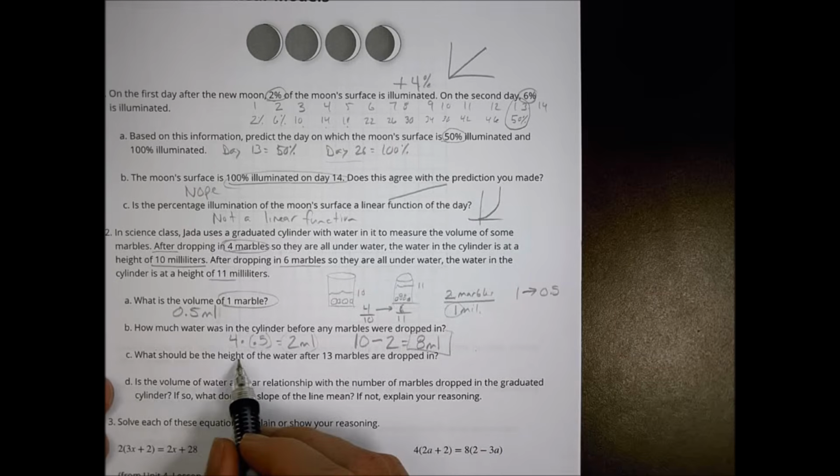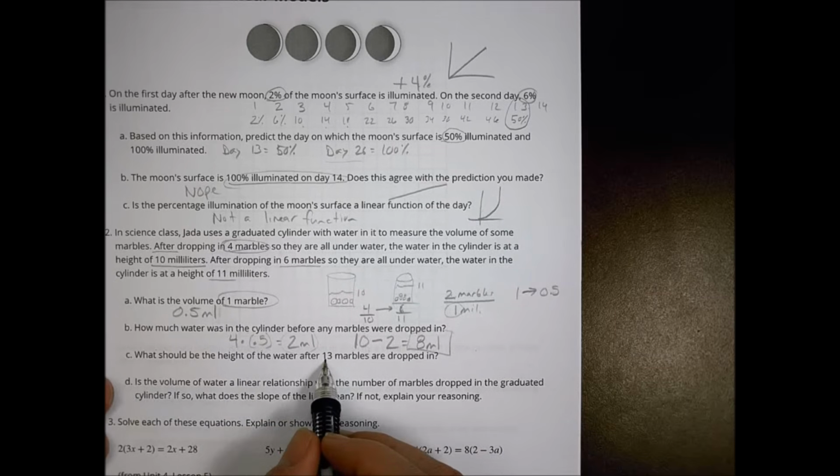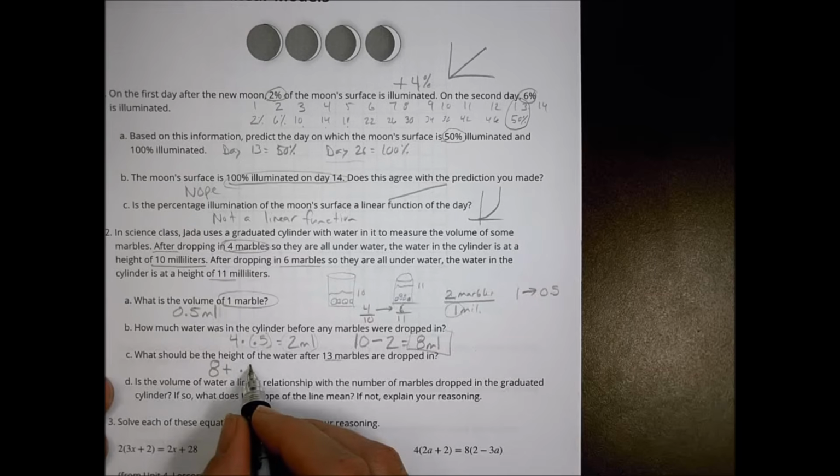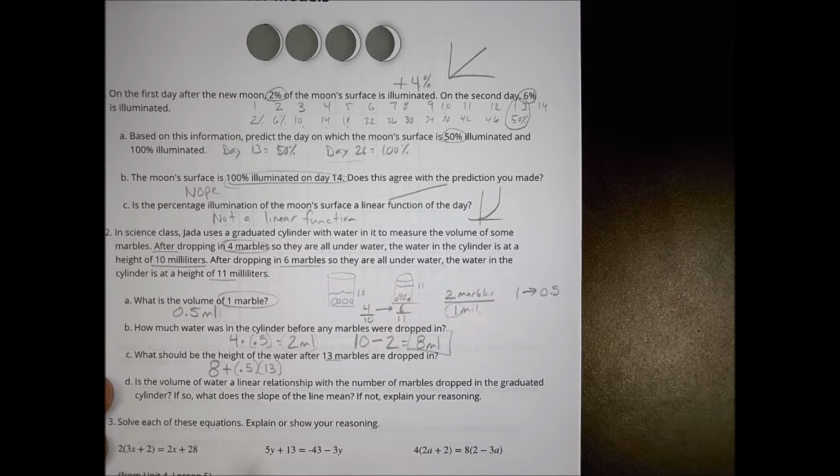What would the height of the water be after 13 marbles dropped in? Well, to do that, we take what our starting point is, 8, and we're going to add to it the volume of 1 marble times the number of marbles I'm going to put in, which is 13, right? My starting point of water, 8, plus 1 volume of a marble times the number of marbles.